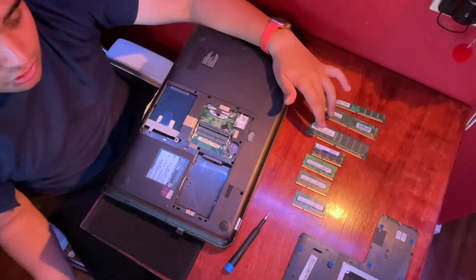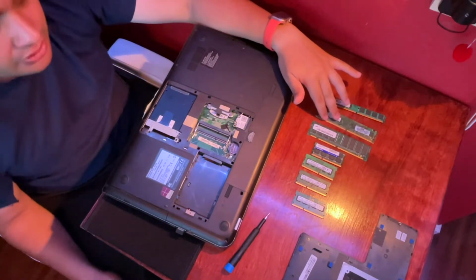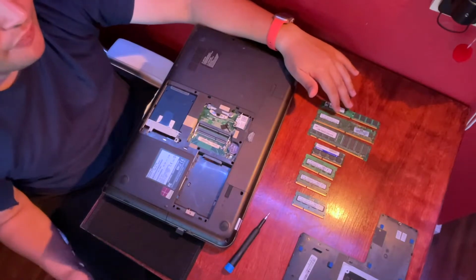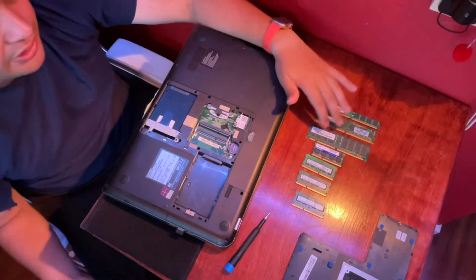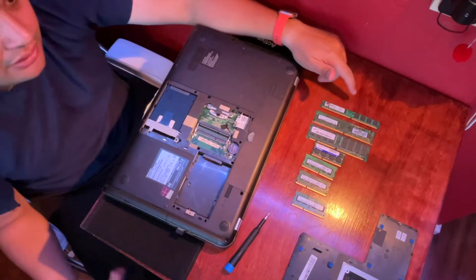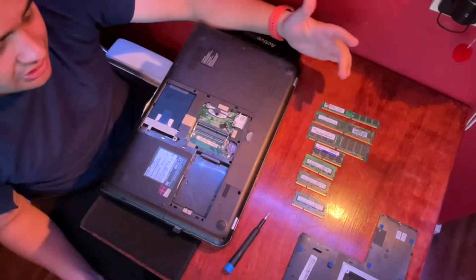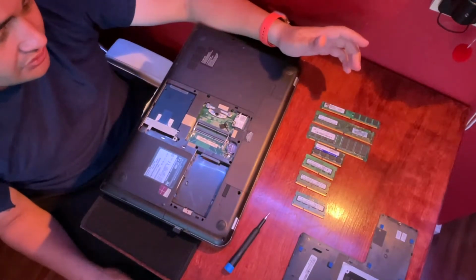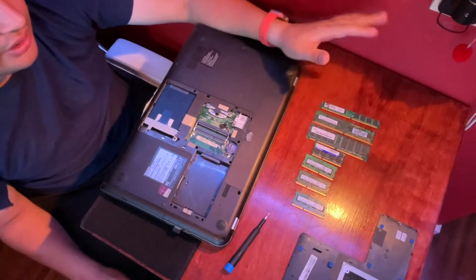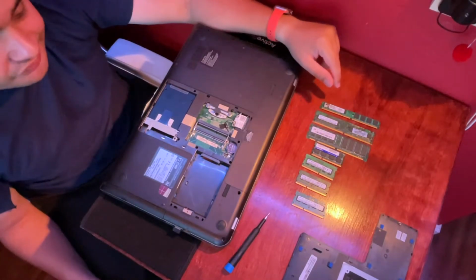Those are usually used for either high-end workstations or servers where memory correction and integrity is of vital importance. On a consumer laptop, you won't see it. You'll just see the regular DDR, and that's perfectly fine.